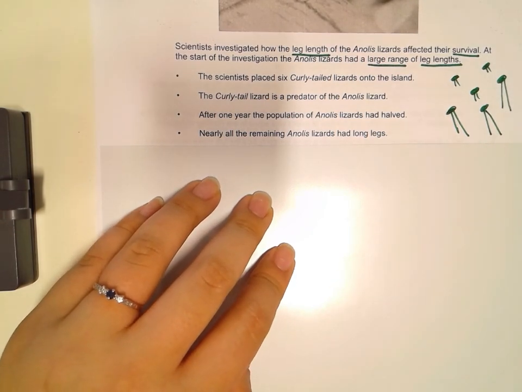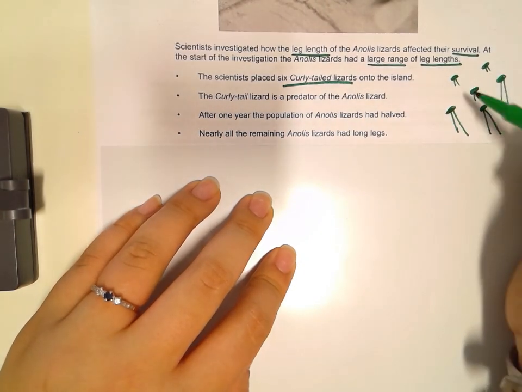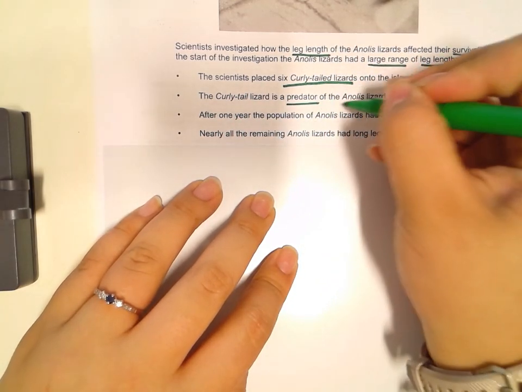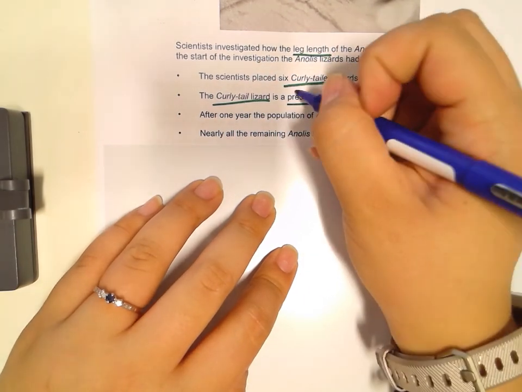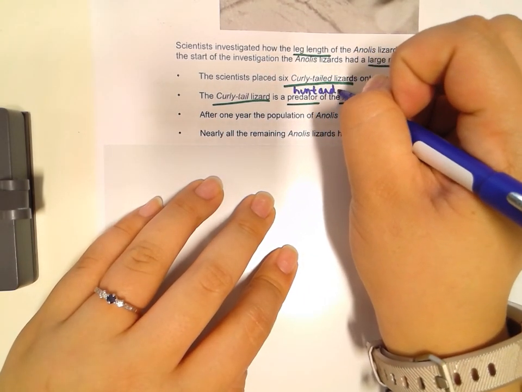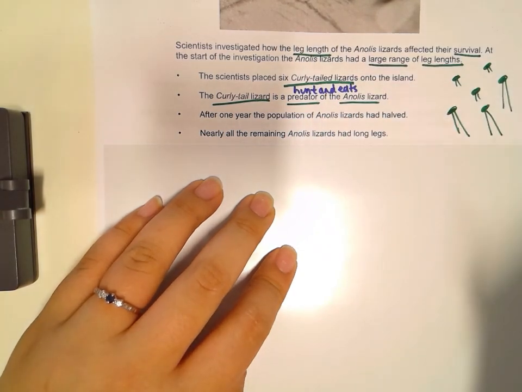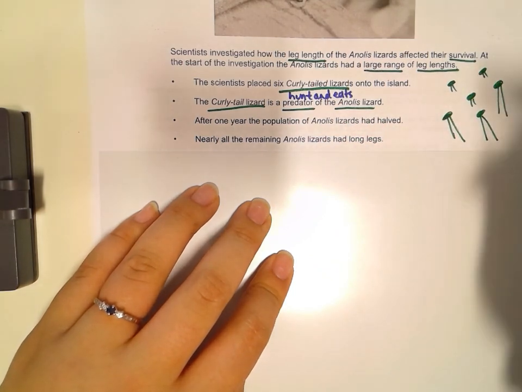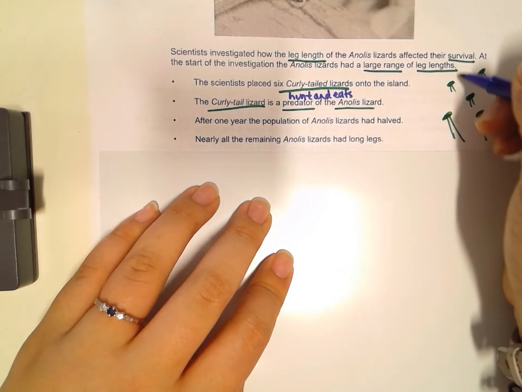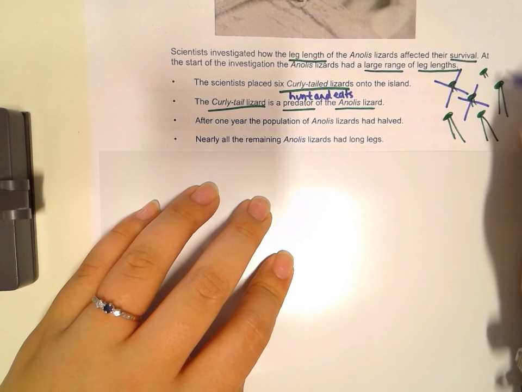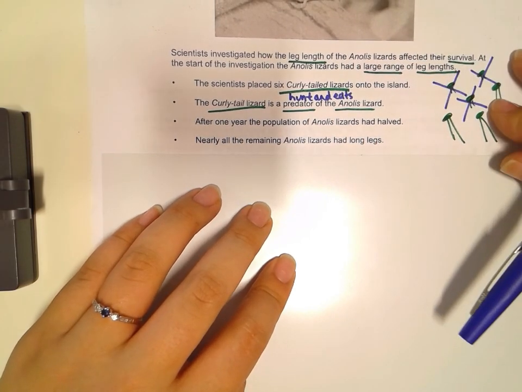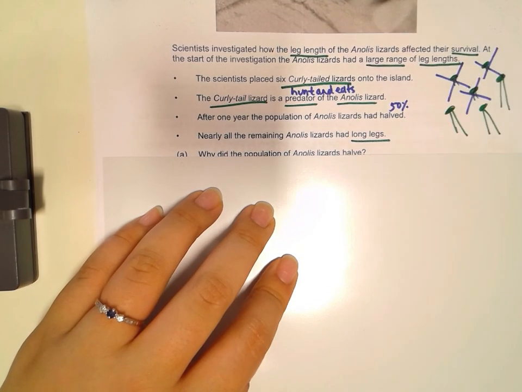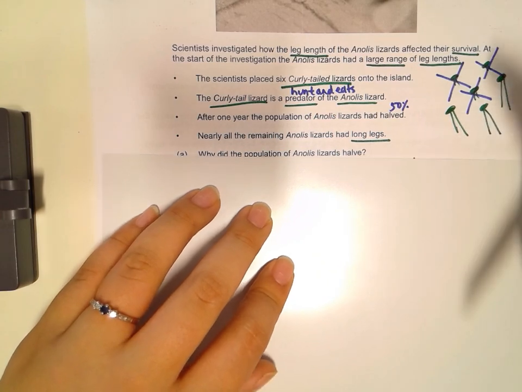Scientists then placed 6 curly-tailed lizards, so different to these lizards, into the island. The curly-tailed lizard is a predator of the anolis lizard. So predator means that it hunts and eats the anolis lizards. After 1 year, the population of anolis lizards had halved. So we are assuming that the curly-tailed lizard has eaten the anolis lizards, and so they have halved, 50%. Now nearly all the remaining anolis lizards had long legs.